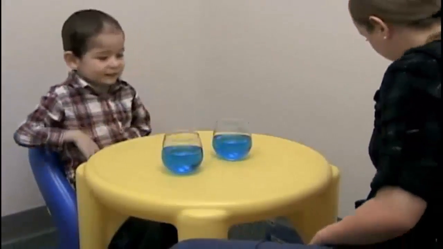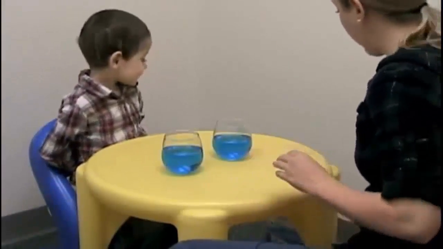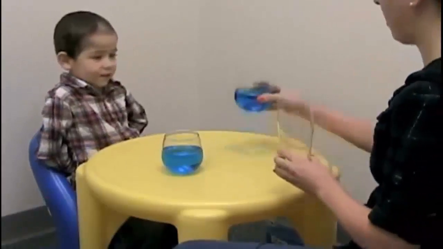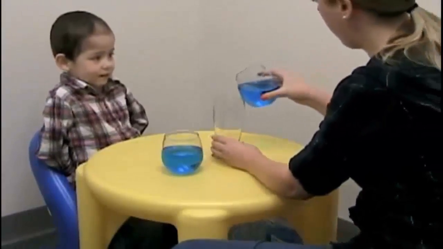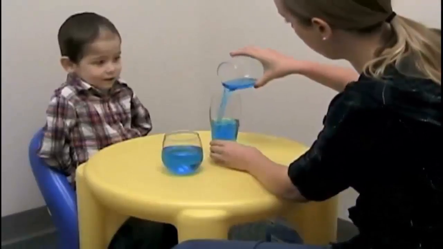Good? The way they're the same. Huh? Good. Okay, now watch this. We're going to take the blue water from this glass, and we're going to pour it into this glass.